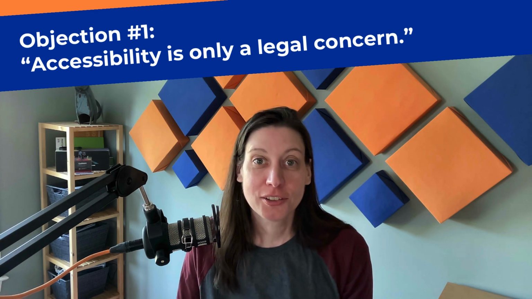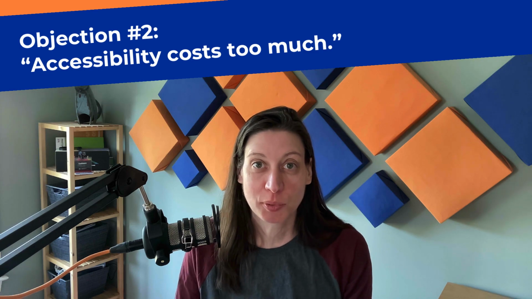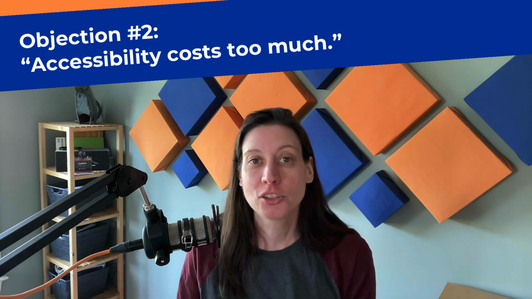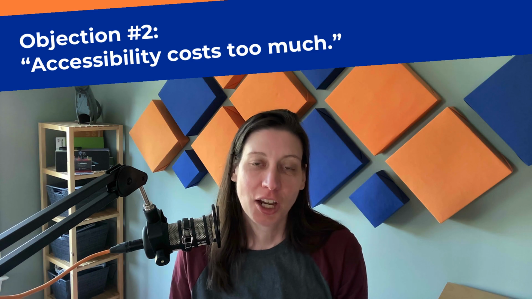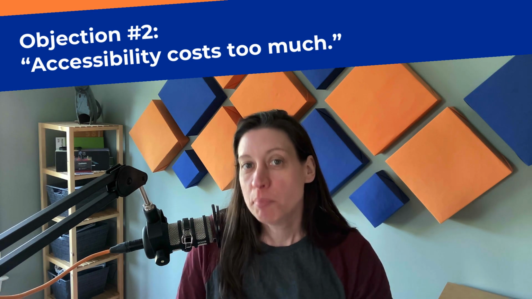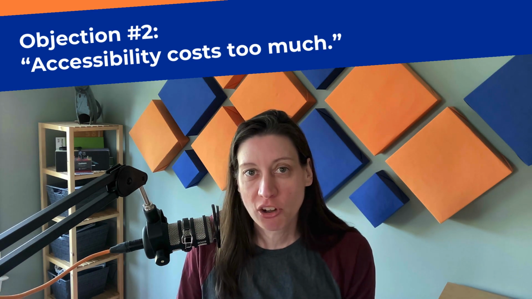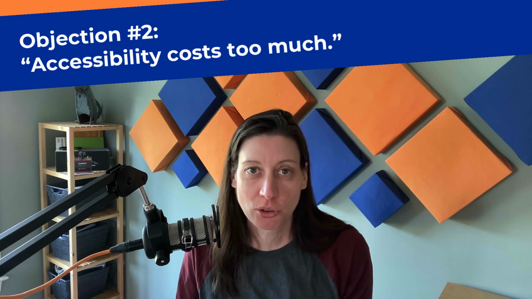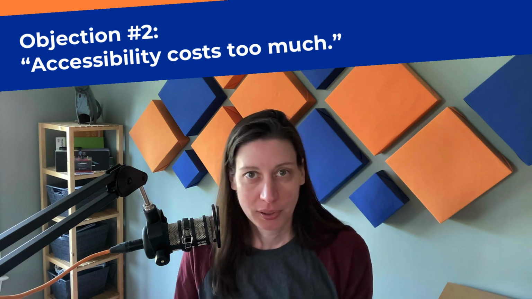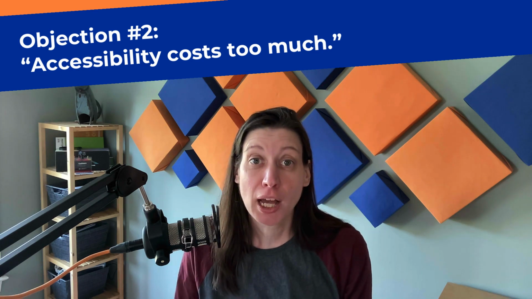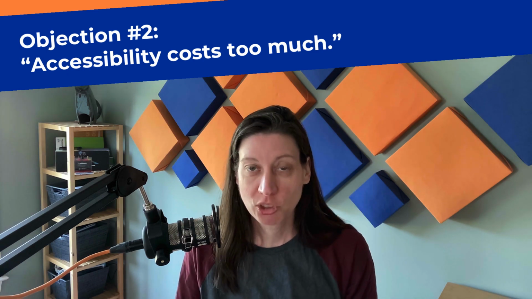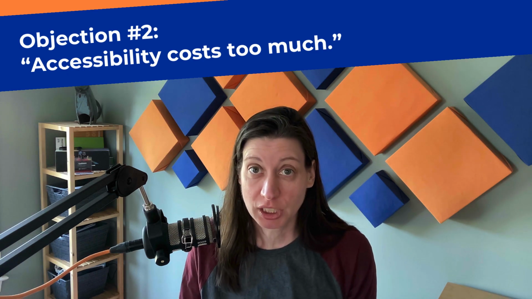Okay, so another common objection about accessibility is that it costs too much. Okay, so a legit manual website accessibility audit to find accessibility issues on a website isn't cheap. And that's because it involves a lot of manual inspection of the code, which is much more than an automated checker can do.